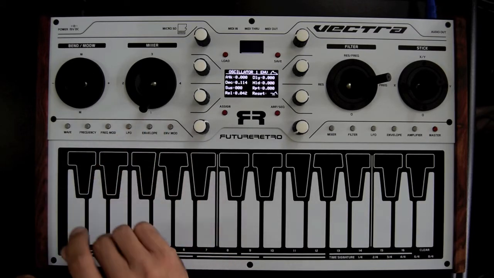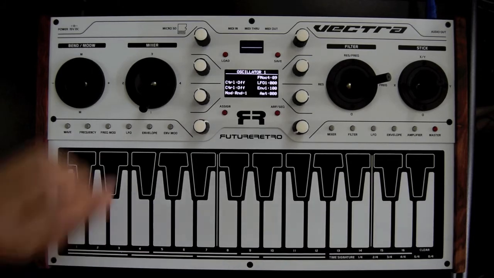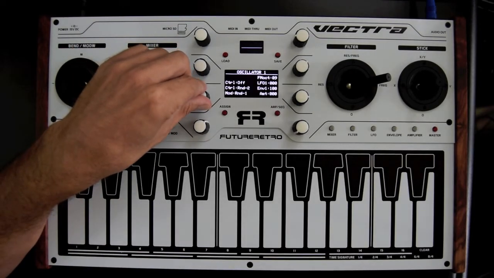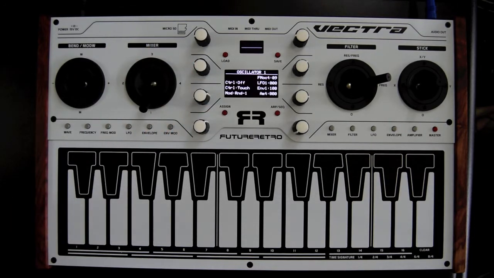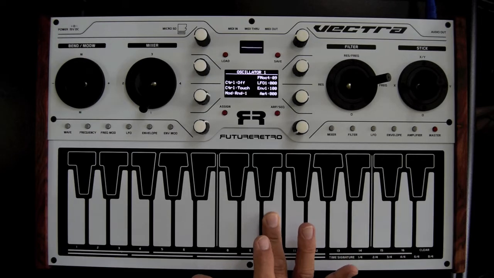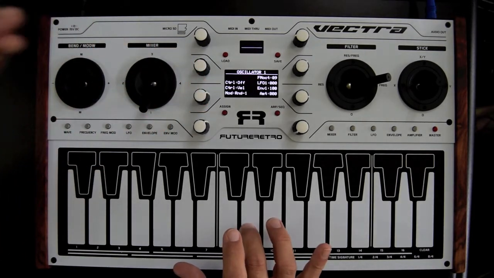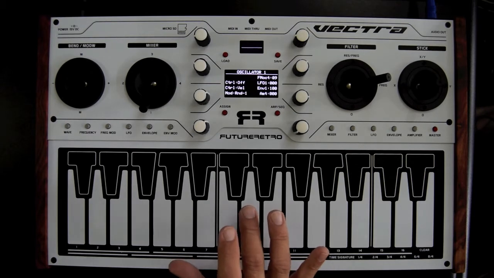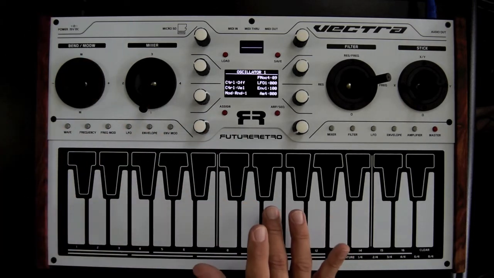Let's go ahead and now, since our envelope is repeating, let's try something else. Let's apply a control to control the envelope's amplitude. Let's say we want to assign touch. Or we could do velocity. So if we hit this, touch a key lightly, we get a very small amount. If we touch it more abruptly, with more of the pad of our finger, we're going to get more modulation.